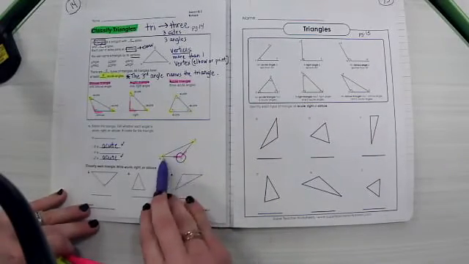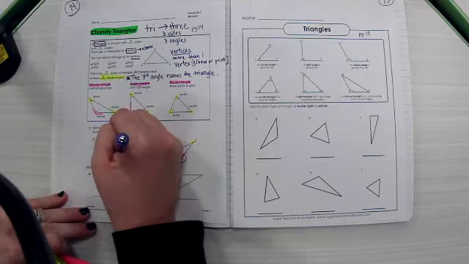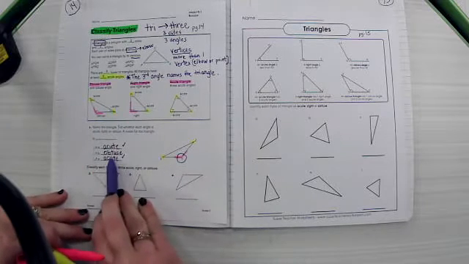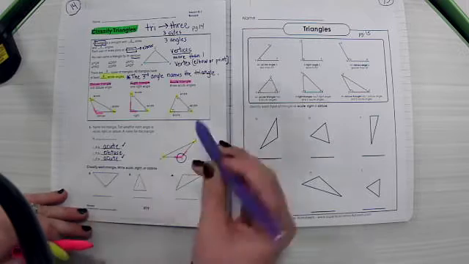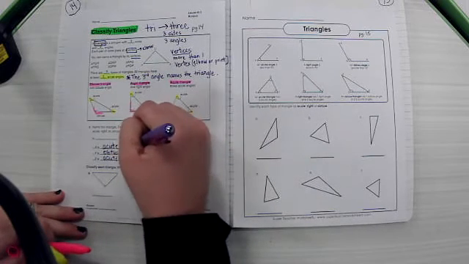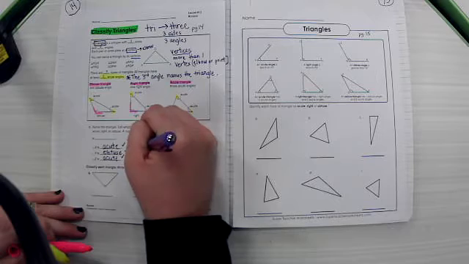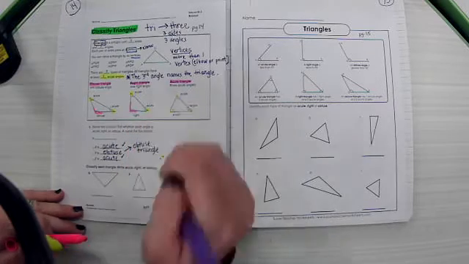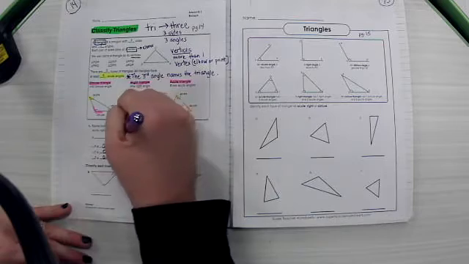So this recliner means this is an obtuse angle. So I can write obtuse for the missing angle for Y. And because of our rule of knowing two acutes, and then the third one names it, I'm going to name this as an obtuse triangle.